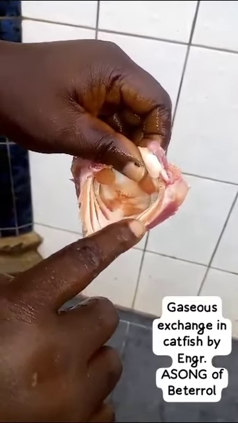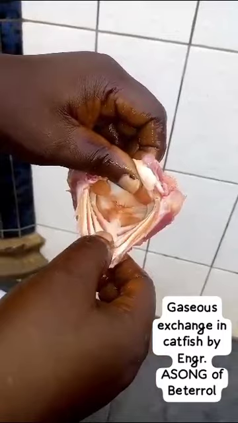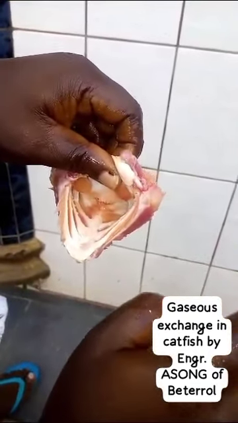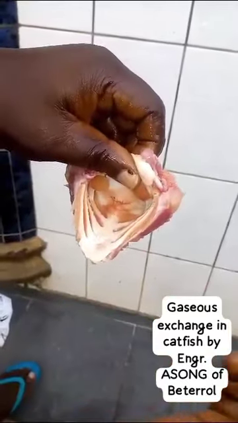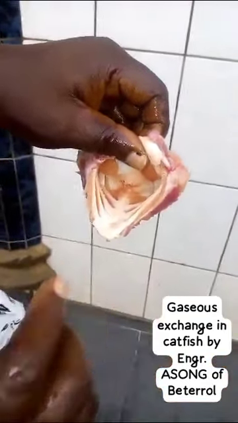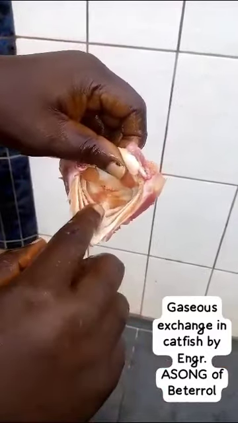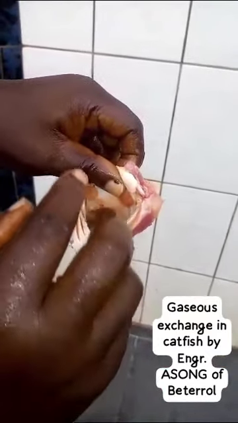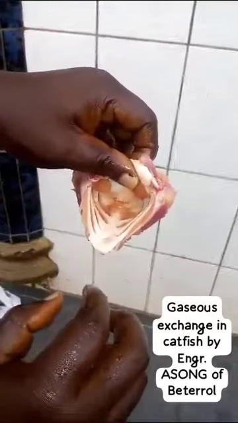It is a process of diffusion into the bloodstream through the capillaries, while the carbon dioxide in the bloodstream will diffuse into the water, and the water will carry it away, while the blood will carry the oxygen into the body of the fish. This happens through a concentration gradient. What do I mean?